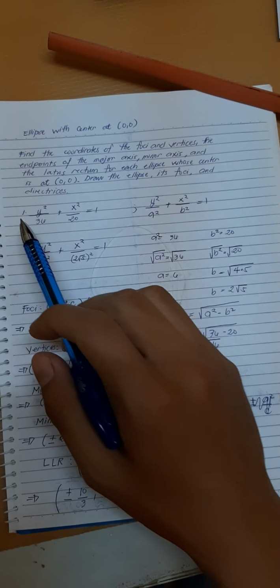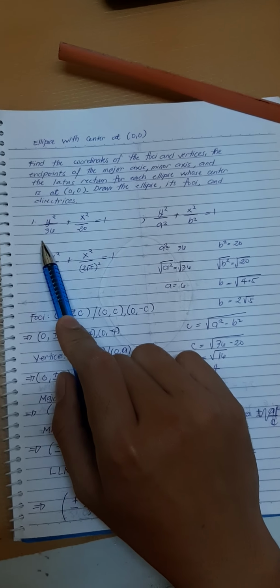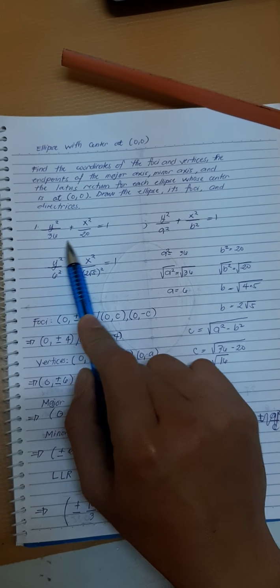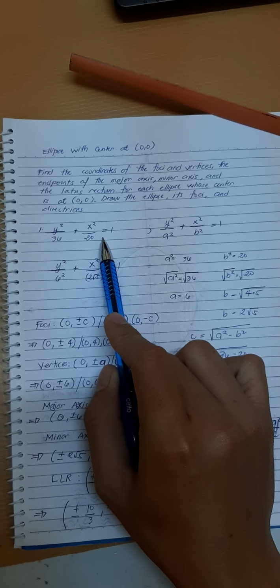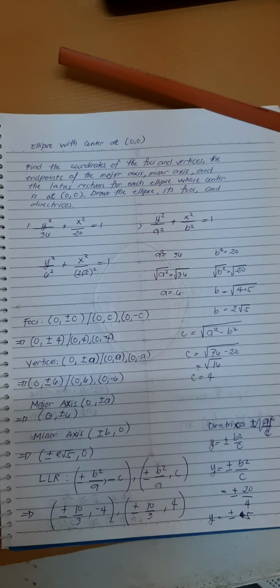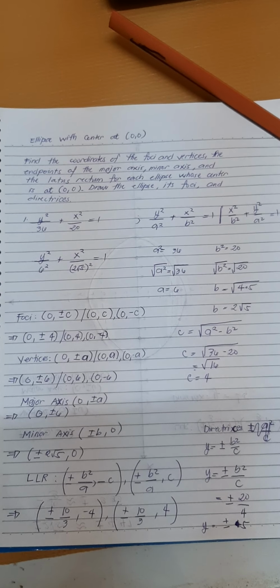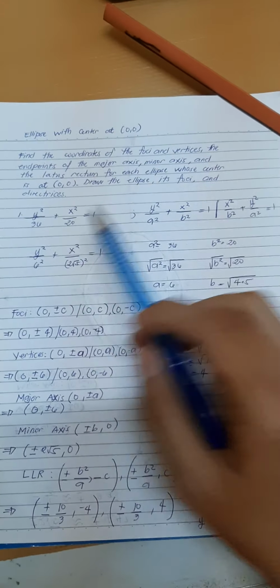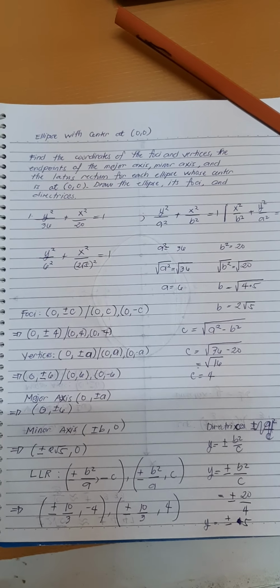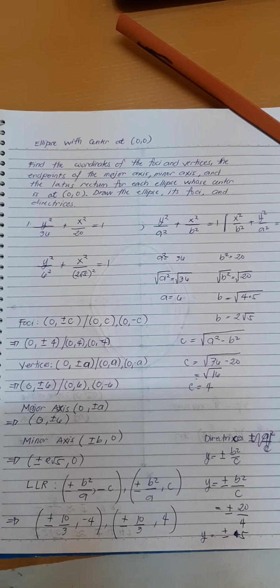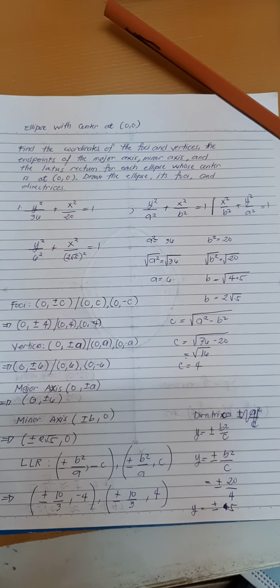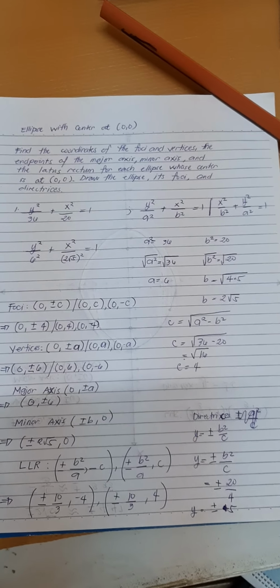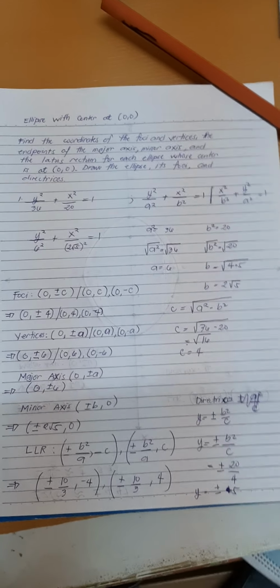For example number one, we have y squared over 36 plus x squared over 20 equals 1. Since we have this equation, we will determine what type of ellipse we have.